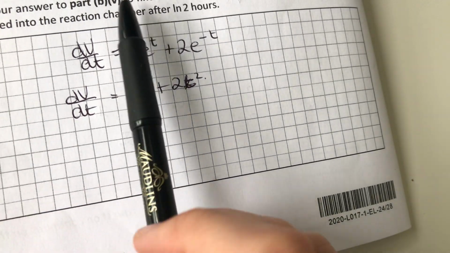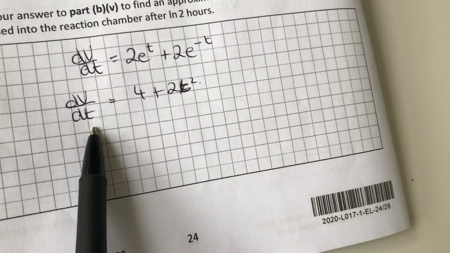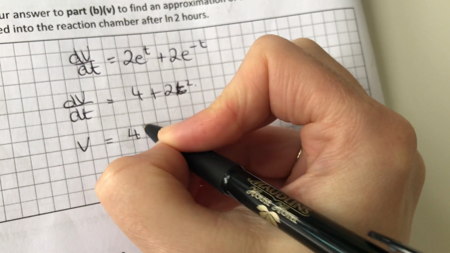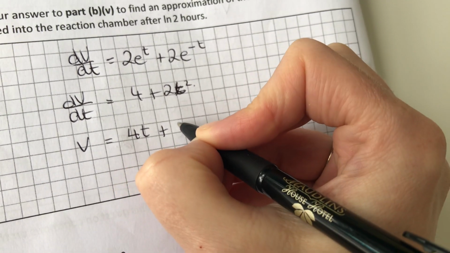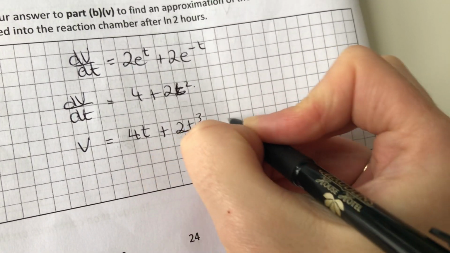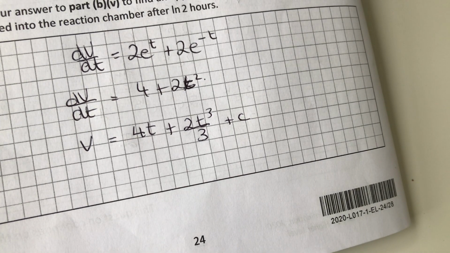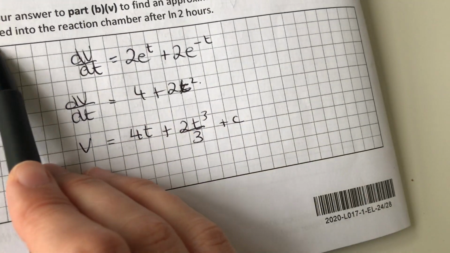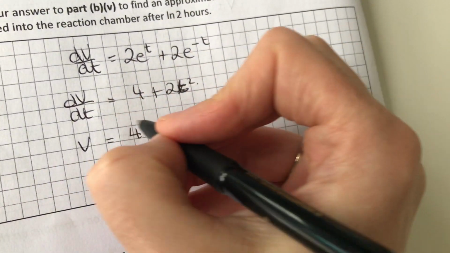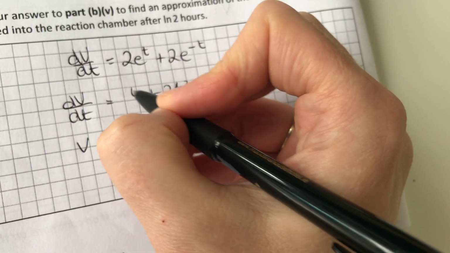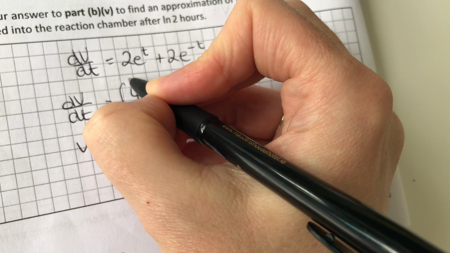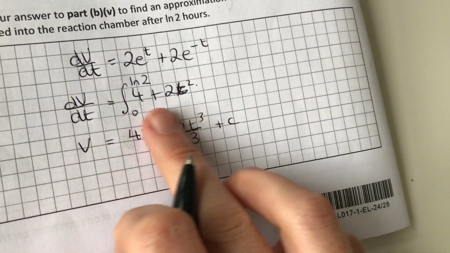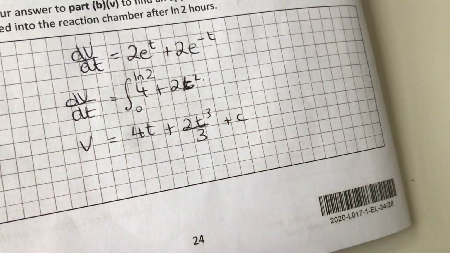Okay, so volume, that's not a formula for volume, that's the rate of change of volume, so I need to integrate that. 4, add 1 to the power, divide by my new power, plus 2, add 1 to the power, divide by my new power, plus c. And we are going from released after 2 hours. So we need to get that, and we need to integrate it from 0 to ln2. I don't need to figure this out now because I'm going within this time frame here.